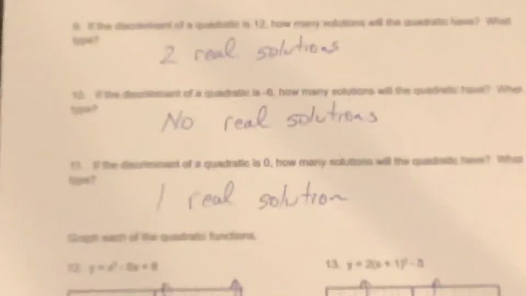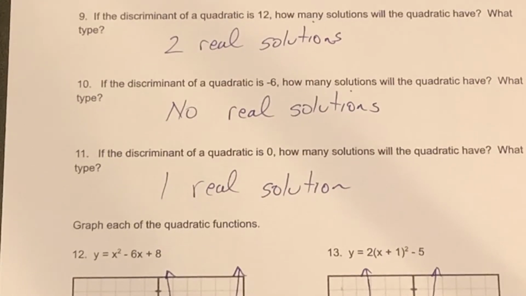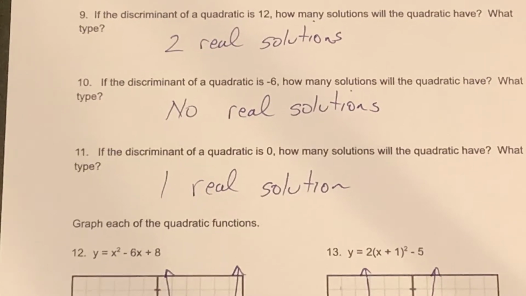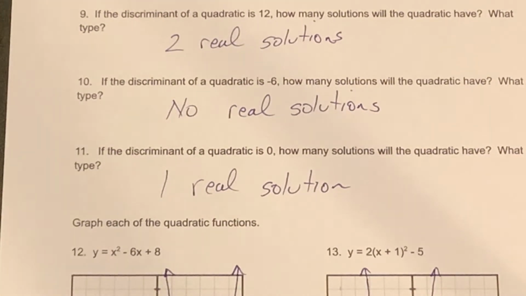Number 10, if the discriminant is negative, we're going to have no real solutions. Again, eventually you'll have two imaginary solutions, not this year. And number 11, if the discriminant is 0, you're going to have one real solution like we did on number 5 on the front page of this worksheet.